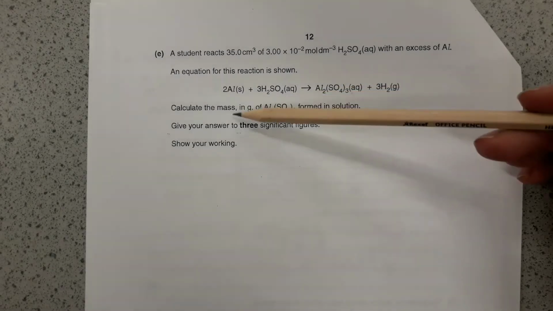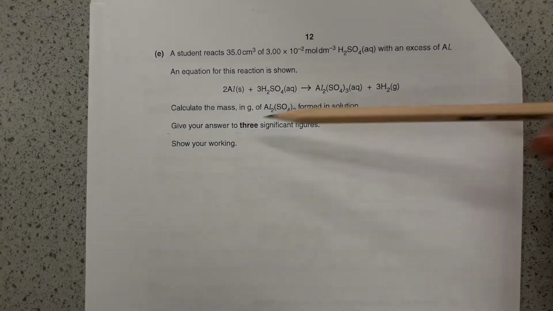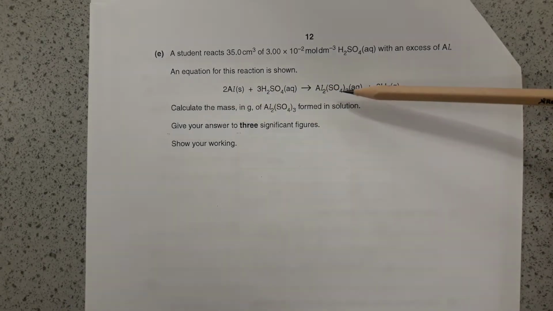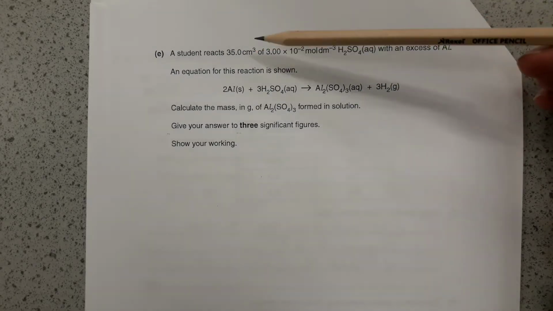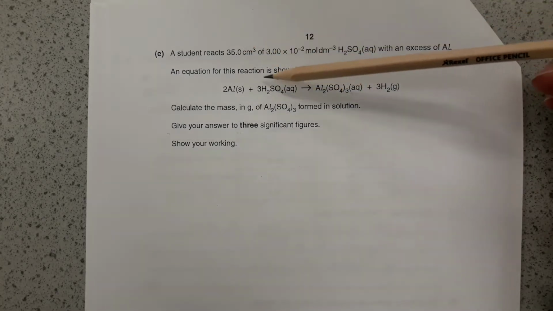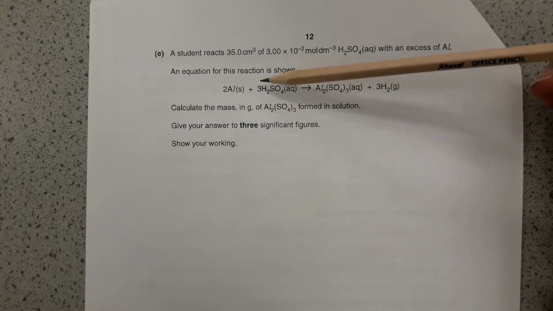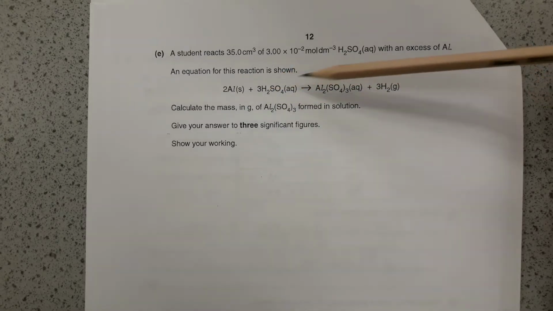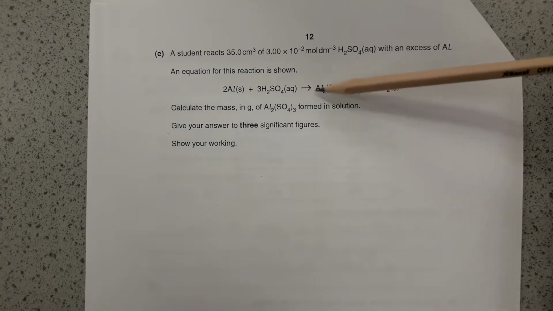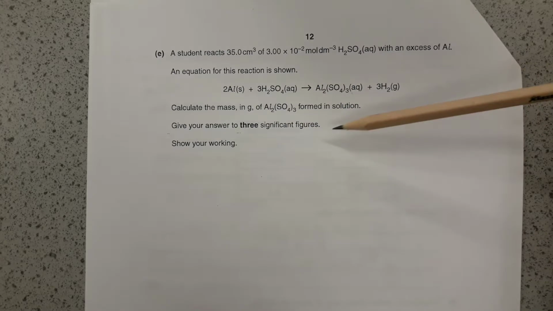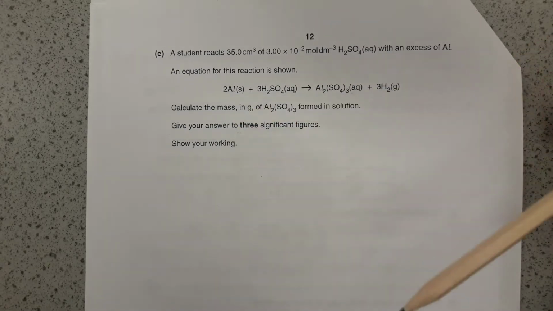At the end of the day, you're calculating a mass. Whether it's formed in solution or not is irrelevant. You're calculating the mass of this that is made. So what have we got? We've got a concentration and a volume of our sulfuric acid. From the concentration and volume, I can calculate a number of moles of sulfuric acid. I've got a 3:1 ratio from the acid to the aluminium sulfate, so I can work out my moles of aluminium sulfate, and then from there I can work out my mass. Very straightforward. Give your answer to 3 significant figures. We've got an instruction on rounding, so be mindful of those, and obviously show the working.